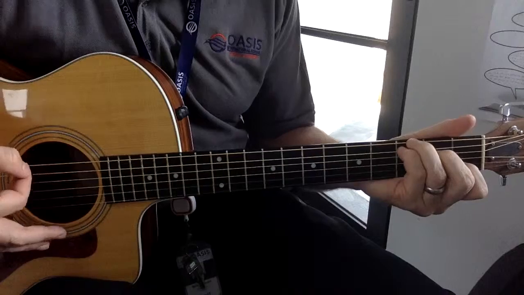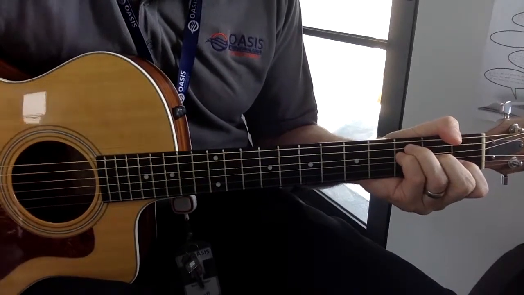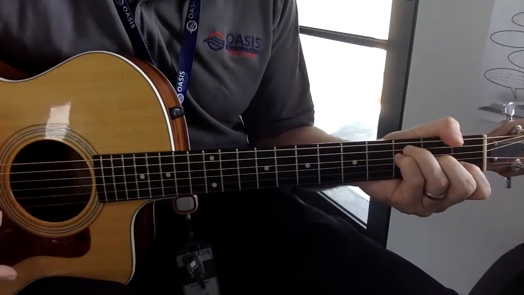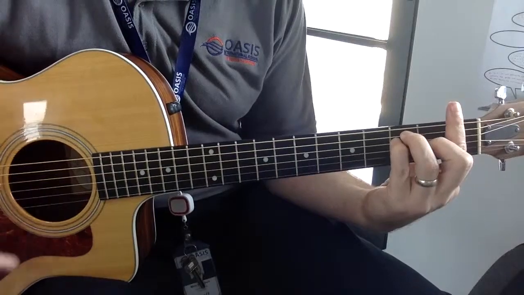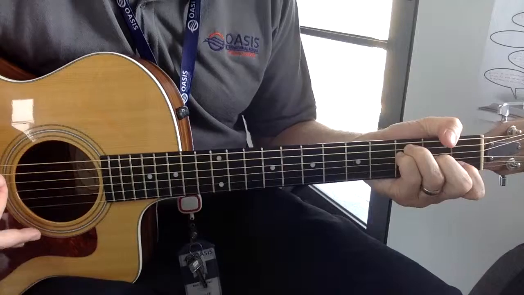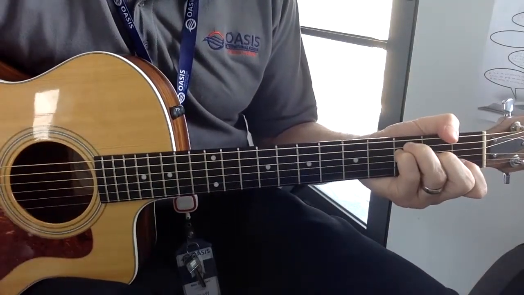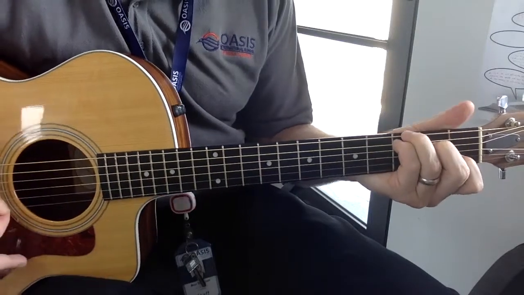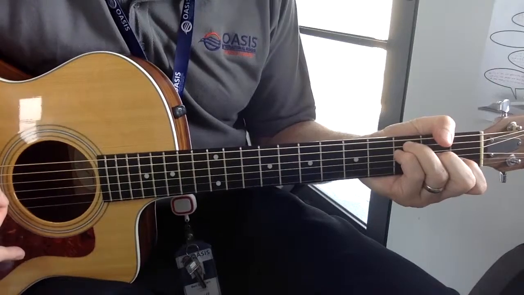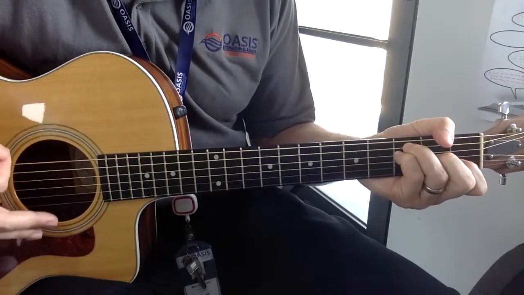So again, this is a C. Now when I move these fingers over, I have an F chord, a modified F chord, but an F chord nonetheless. A full F, you would bar like this. We're not going to bar because that's kind of hard on your fingers on an acoustic, so instead we're just going to use our thumb to mute that last string. Right. So C, 0, 1, 0, 2, 3, 3, F, 0, 1, 2, 3, 3, mute.